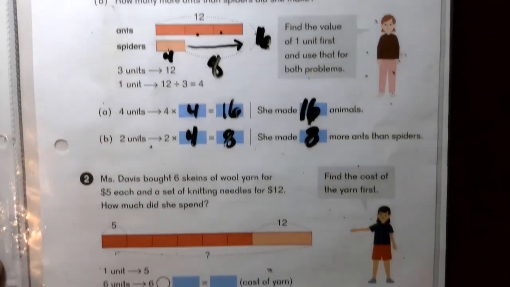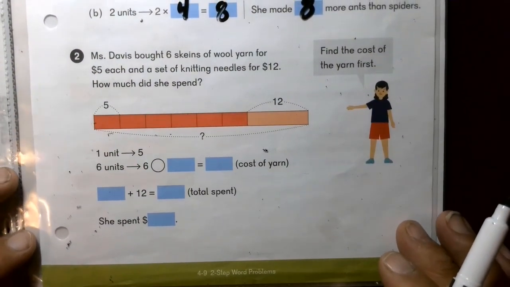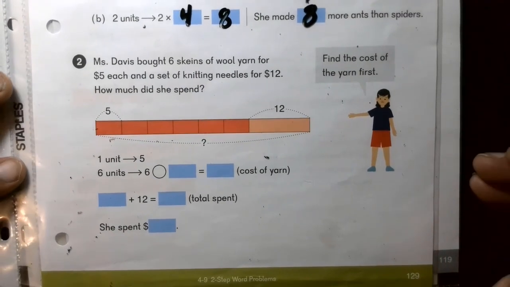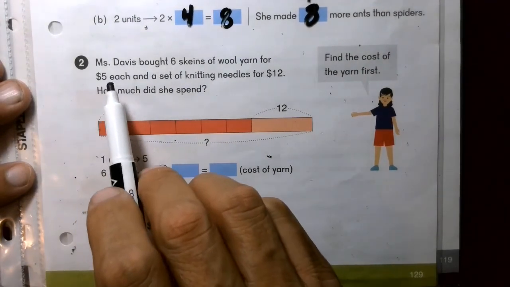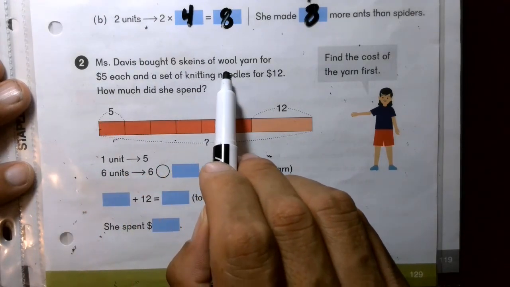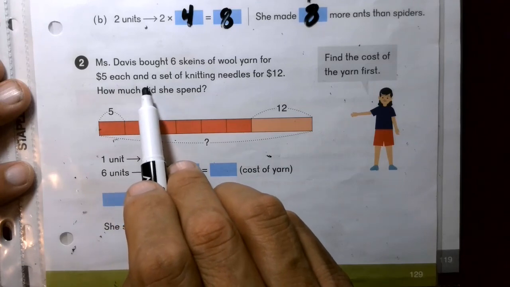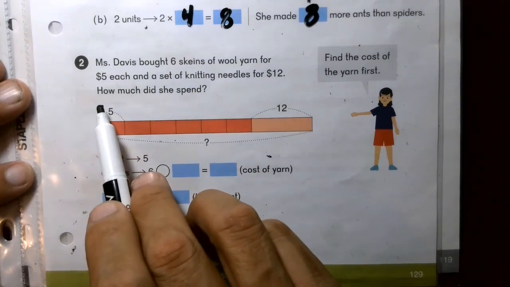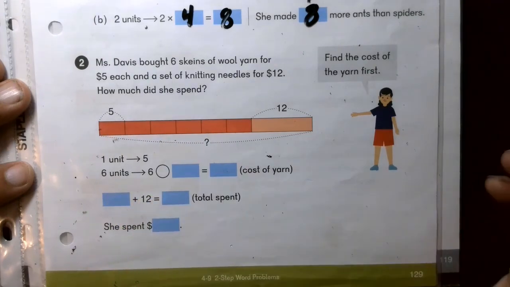Let me move a little further. This is the last one I'm going to do in my textbook before we move to the workbook, okay? So let's pay attention. Here's number 2 in my textbook. Ms. Davis bought 6 skeins of wool yarn for $5 each and a set of knitting needles for $12. How much did she spend?